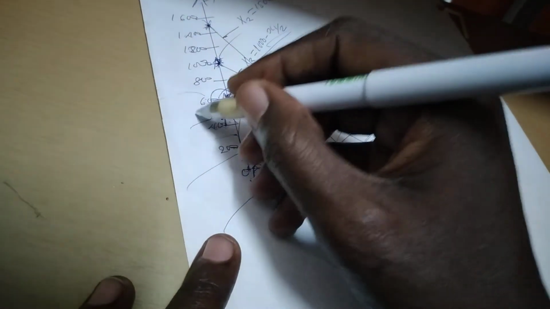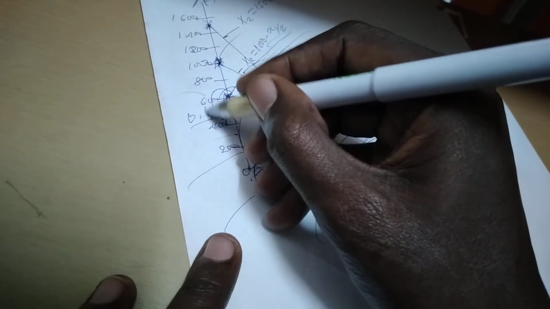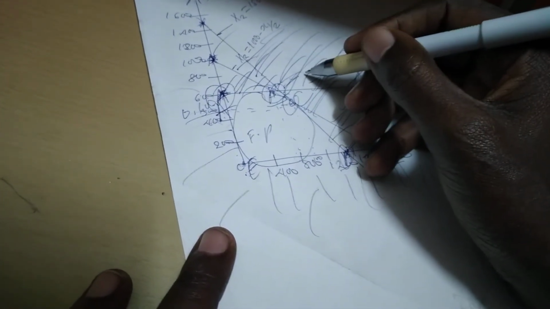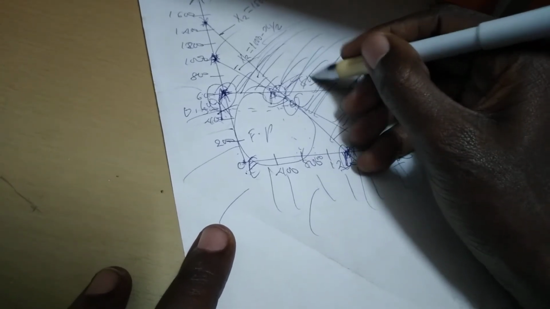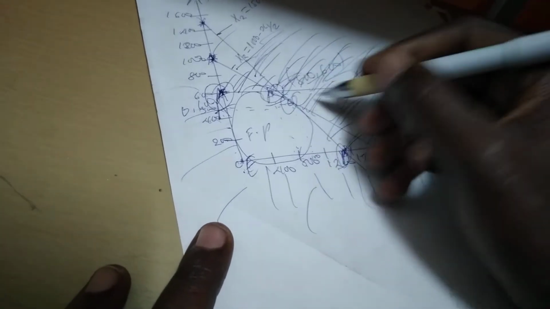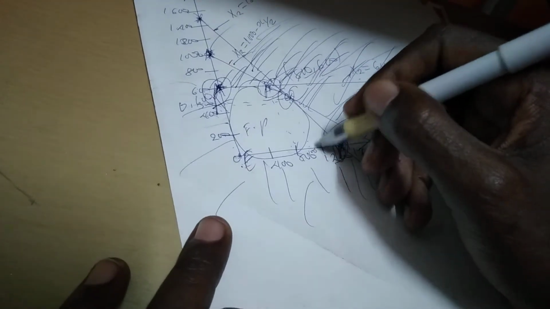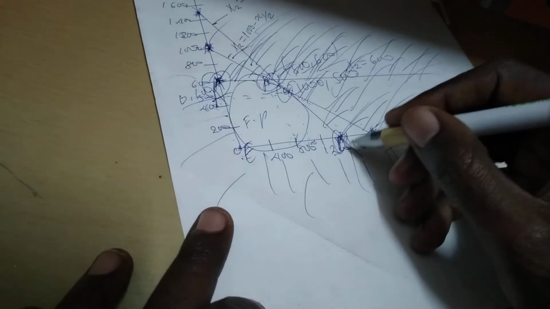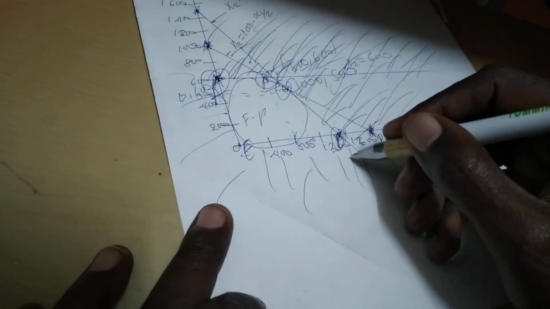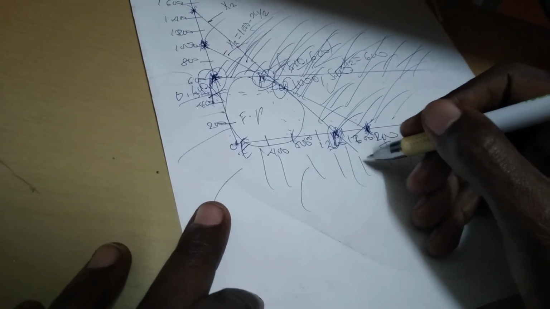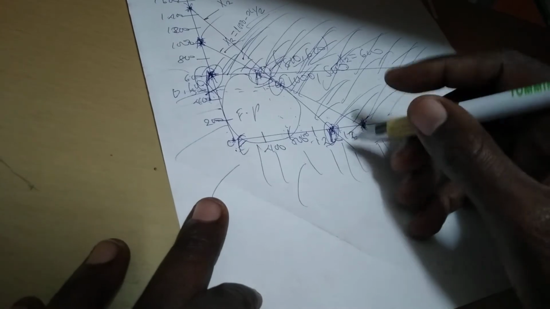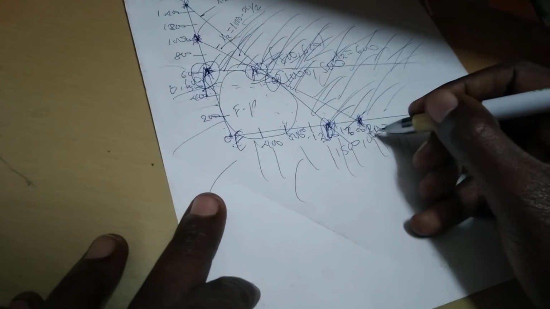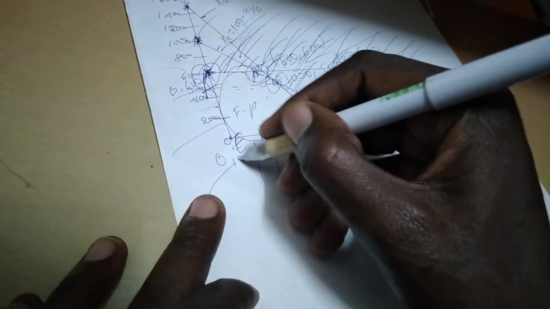So the first corner point is 0, 600. The second corner point is 800, 600. The third corner point is 1,000, 500. And then the fourth corner point, which is D, is 1,200, 0, and the last one is 0, 0.